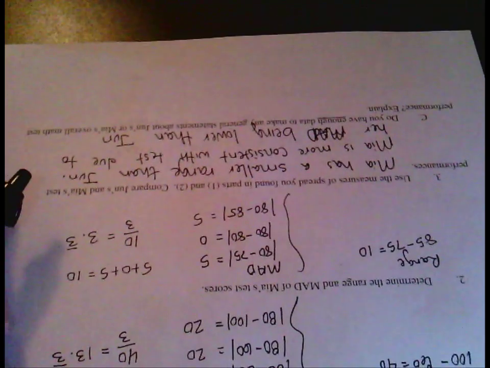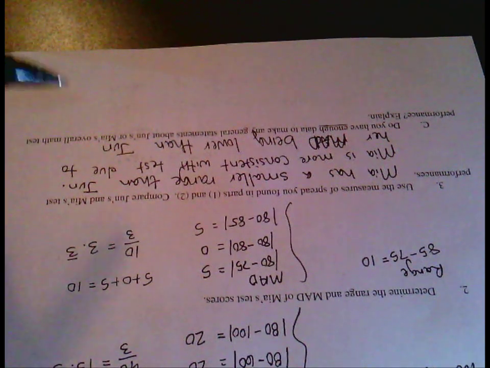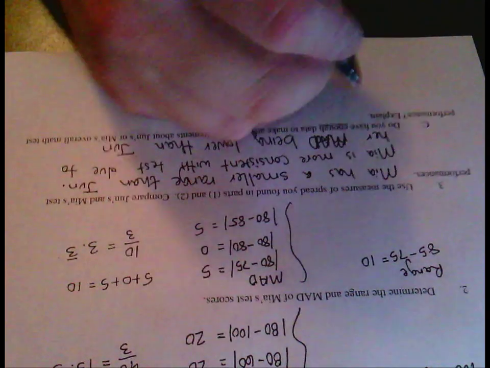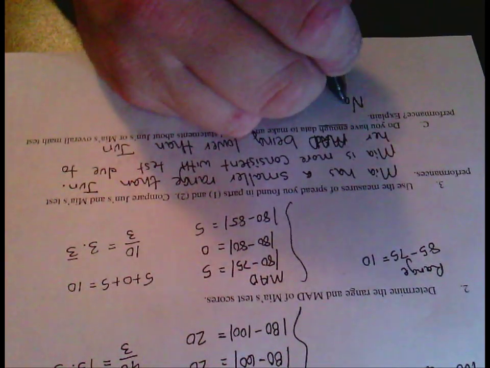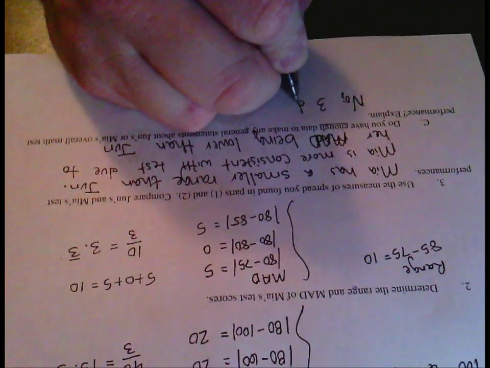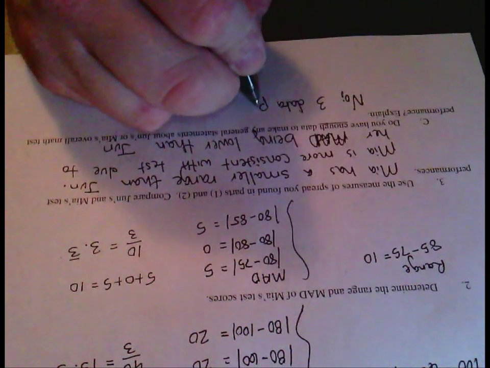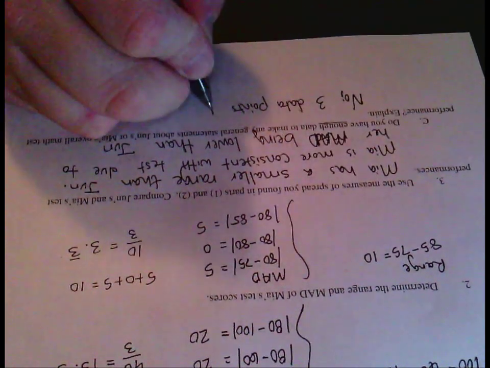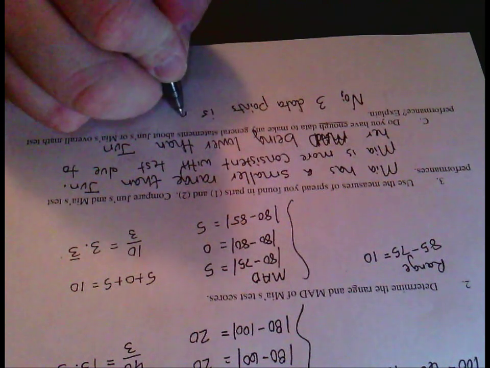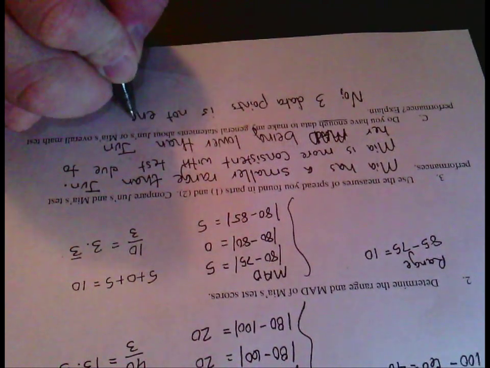So the question becomes, do you have enough data to make any general statements? And the real answer is no. 3 data points is not enough.